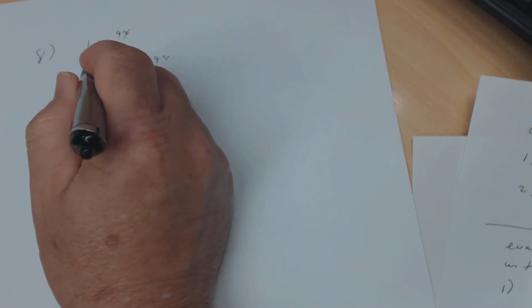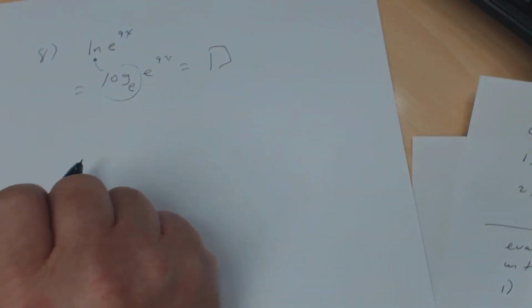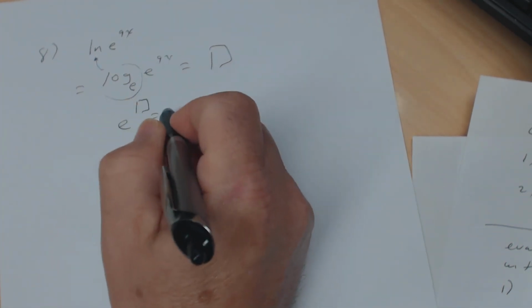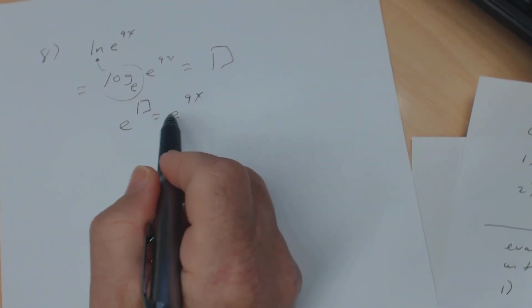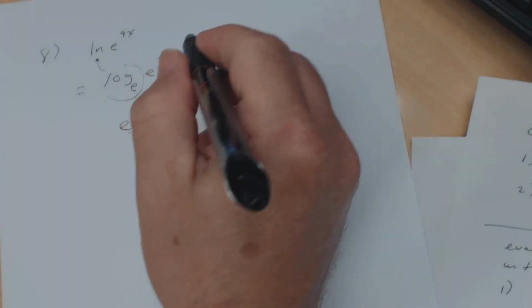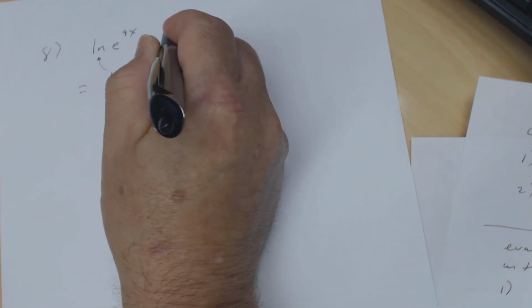Now you're trying to figure out what that exponent is equal to. So you're going to say e to what exponent is the argument? Since the base is the same, the exponents have to be equal. So the answer here is 9x.